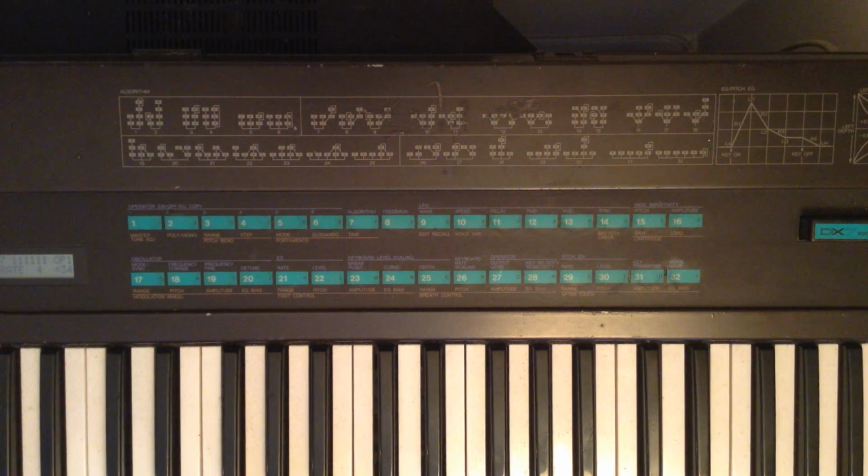Now, if you take down the rate for operator 1, which is the dominant operator, you can see the decay has been lengthened, and that would go on. I could go on holiday and come back 2 weeks later and that would still be going on.